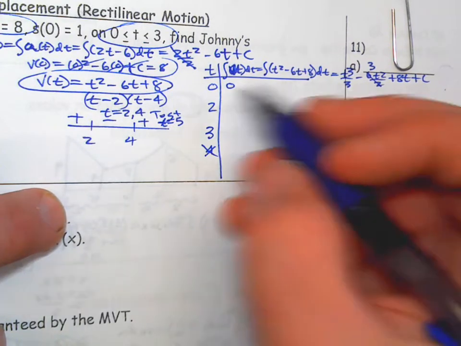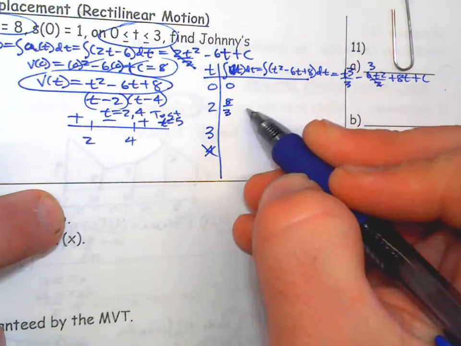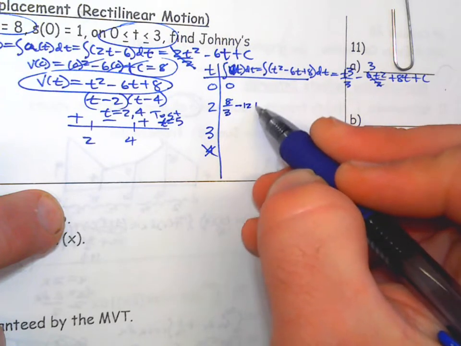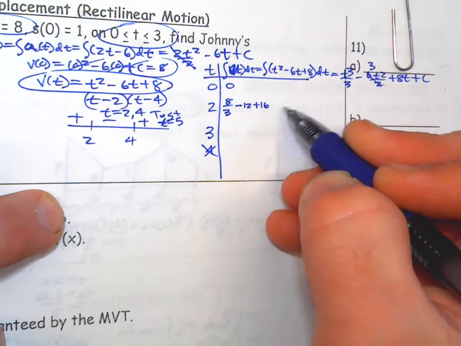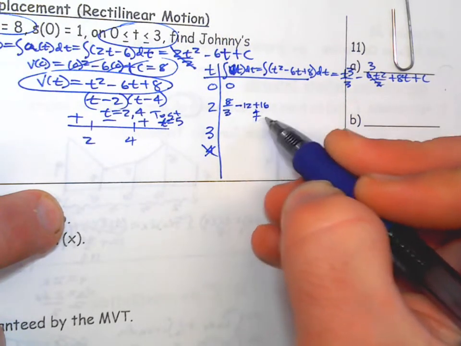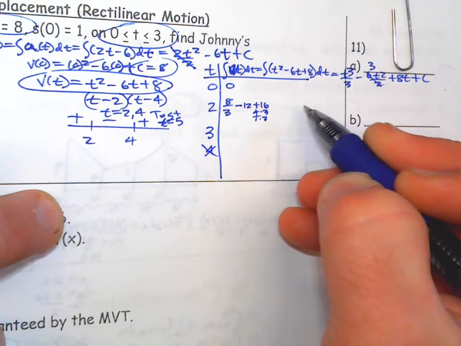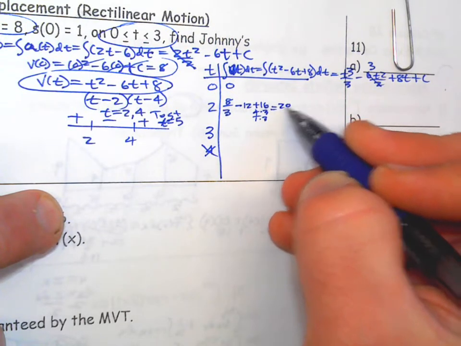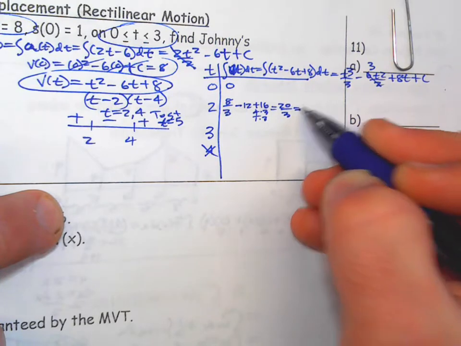Plug 2 in, that's 8 thirds minus 12 plus 16. So that's positive 4. Least common denominator, that's 12 thirds. So this is 20 thirds, or 6 and 2 thirds.